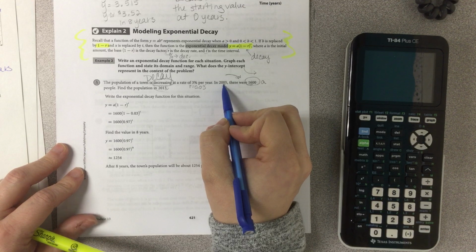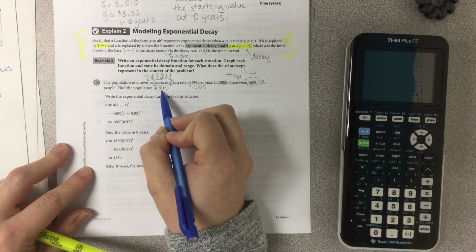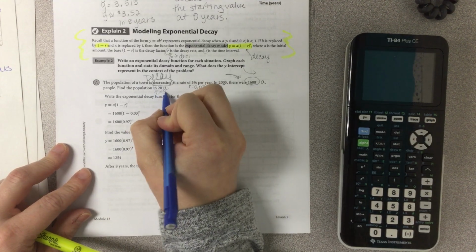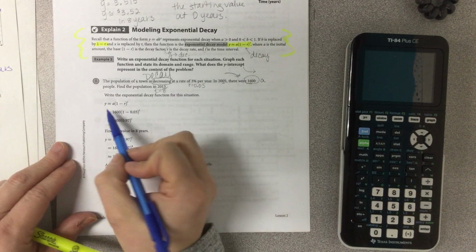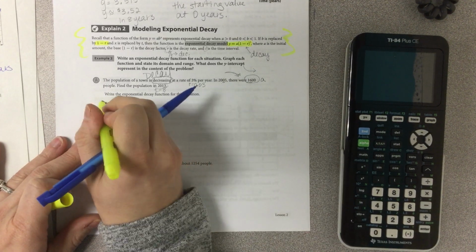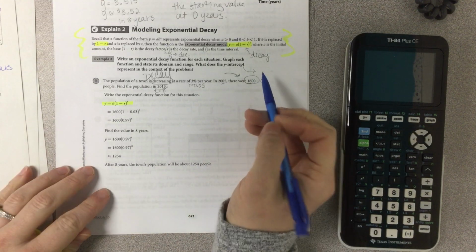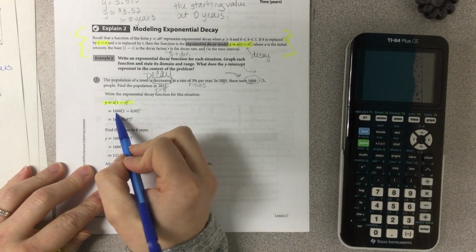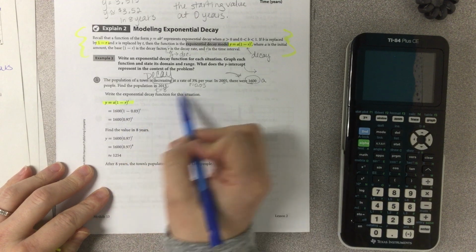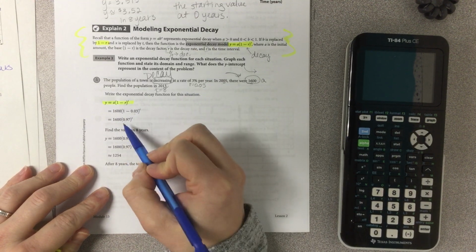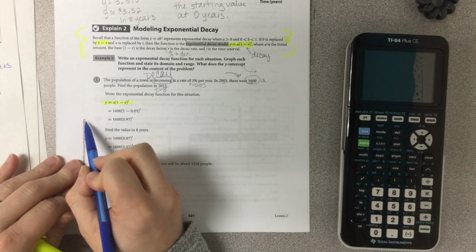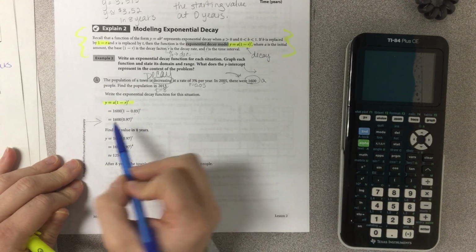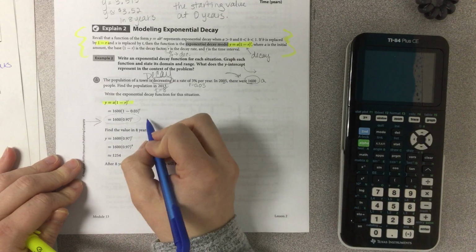So if we're going from 2005, that would be year 0, our initial amount, to 2013, that would be 8 years. So our time is 8 years. Write the exponential decay function for this situation. Here is the exponential decay function formula, and they plugged in what we knew. So we have A is 1,600. They did 1 minus our rate. That's going to cause us to be multiplying by something smaller than 1 here, the 0.97. And then this is the rule for this function. So if you were graphing, this is what you would put in.